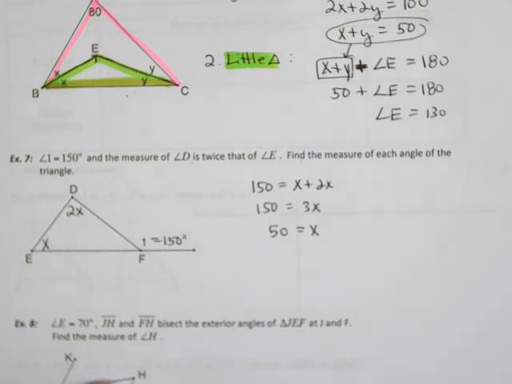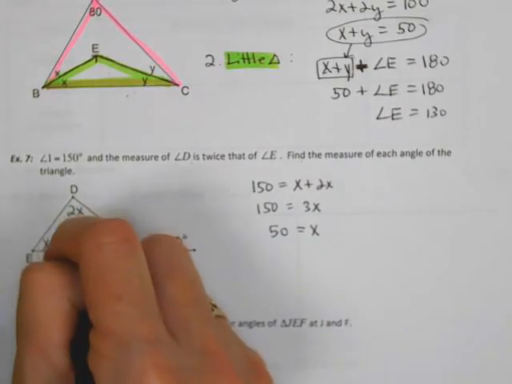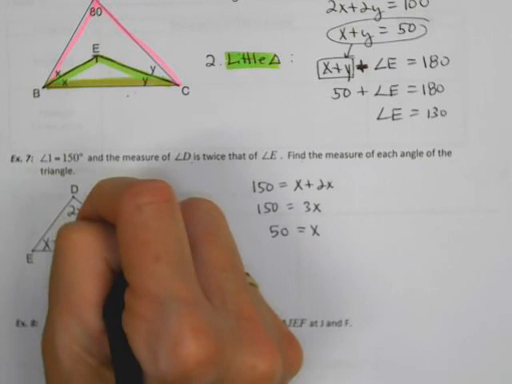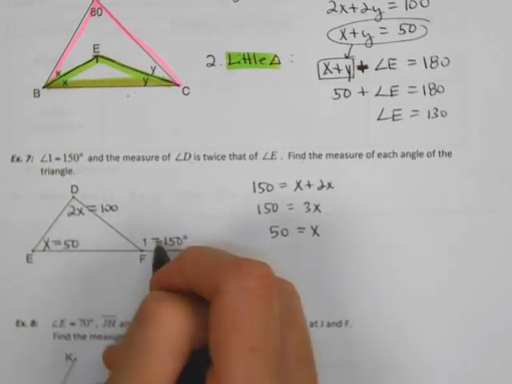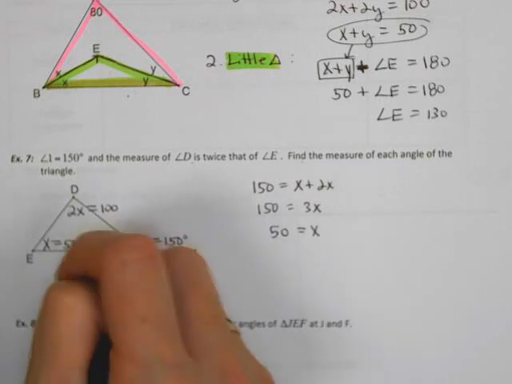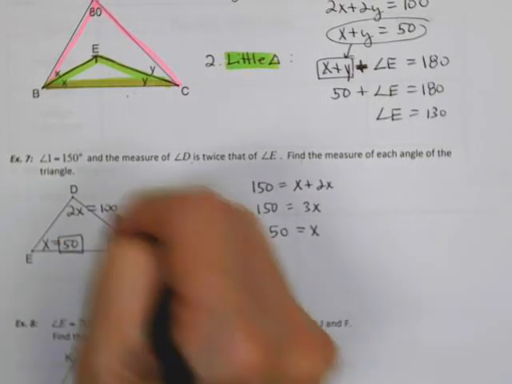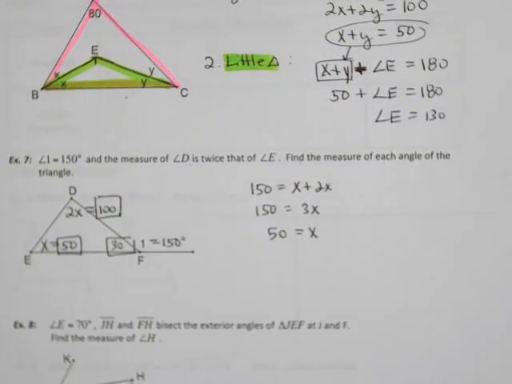So now if I use that in my triangles, this would be 50. 2 times 50 would be 100, right? And this angle, well, these are supplementary, so this angle should be 30. So those would be my answers. Okay?